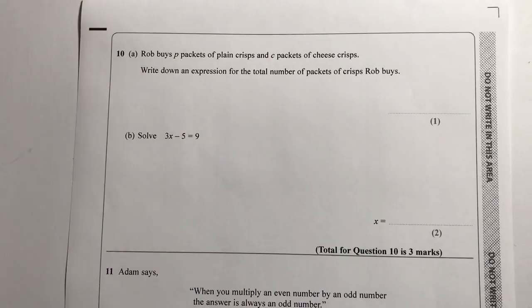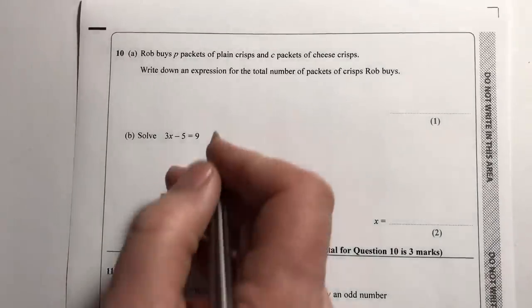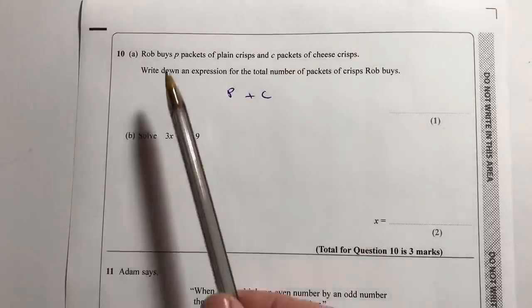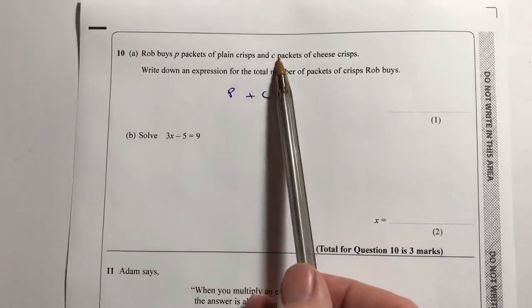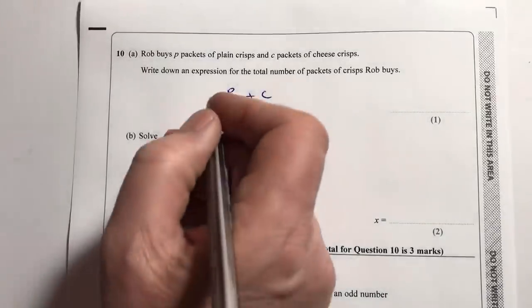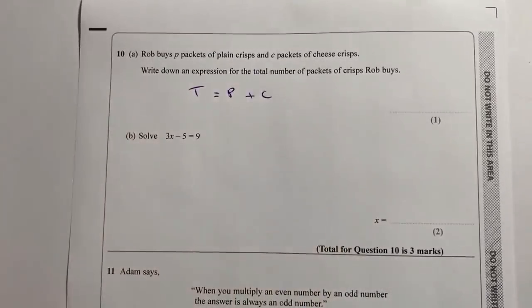So question 10. What we're doing here is writing an expression for the total number of packets of crisps that Rob buys. He buys some plain crisps and some cheese crisps. It's P packets of plain and C packets of cheese crisps. So the total amount that he buys is T equals P plus C.